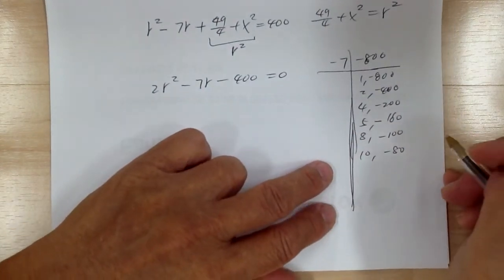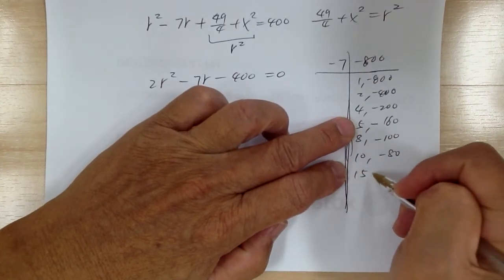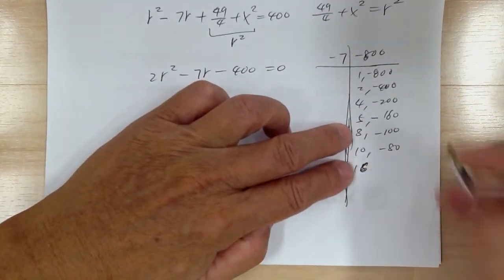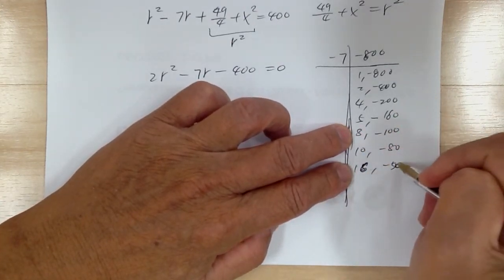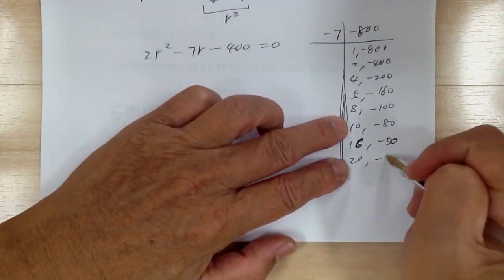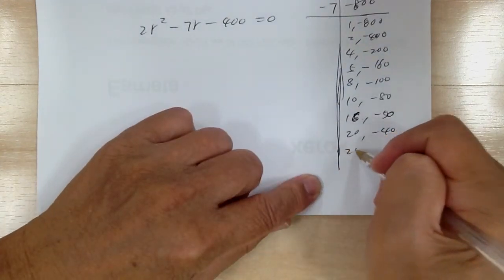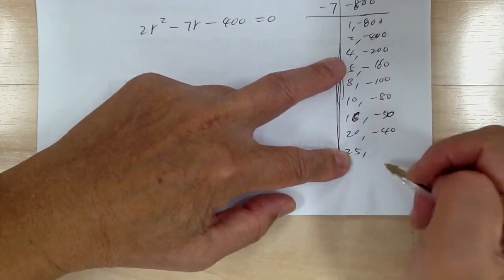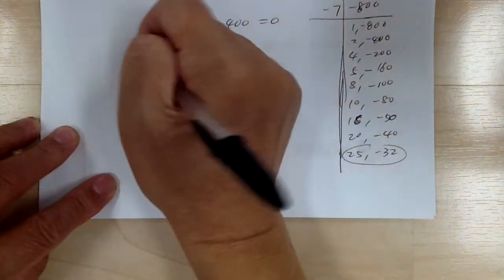Then 11, 12, 13, 14, 15, 15 cannot. So 16, use this one over here, this is twice that, so this will be half. Then 17, 18, 19, 20, I can use this over here, so it would be minus 40. Then 21 through 25, this is 5 times that, so this would be 1/5 of that, so it would be minus 32. And this one works.